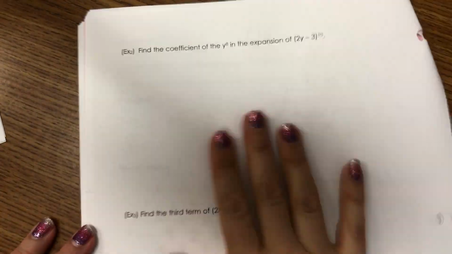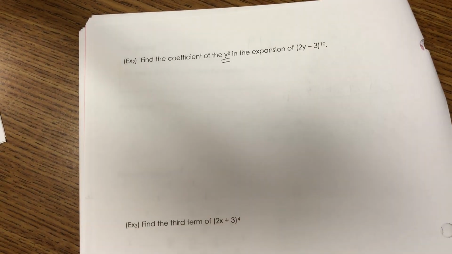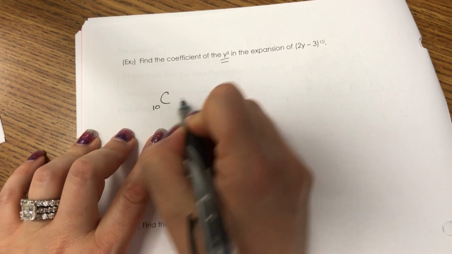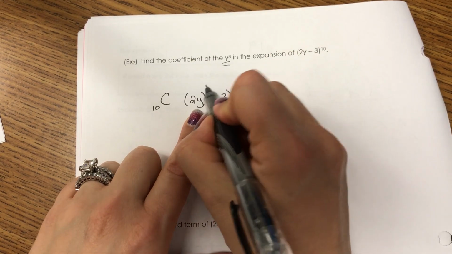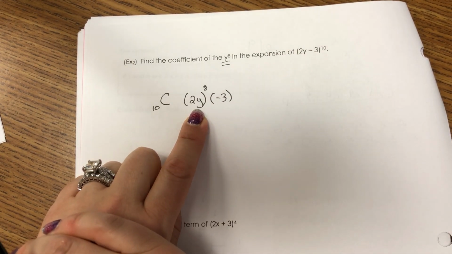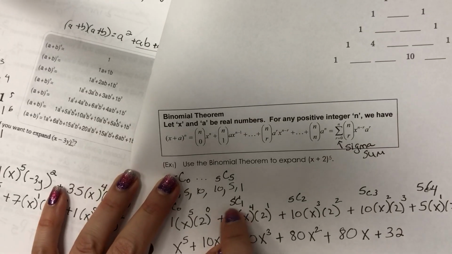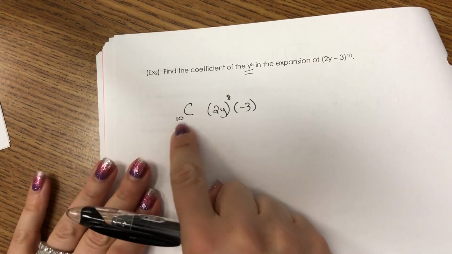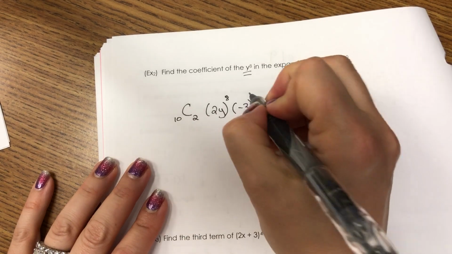So there's some neat patterns with this theorem. We're going to do this 2 more times, and then you're going to have homework. So the reason I wanted to point out the pattern is because we want y to the 8th. So we know that's going to be some coefficient with 10C something, 2y, and negative 3. So if I want y to the 8th, the 8 has to go here. That means, if we look back at the pattern, remember it was 5 minus 1 is 4 for this coefficient? So 10 minus what is 8? That's 2. And then this second number is the exponent here.